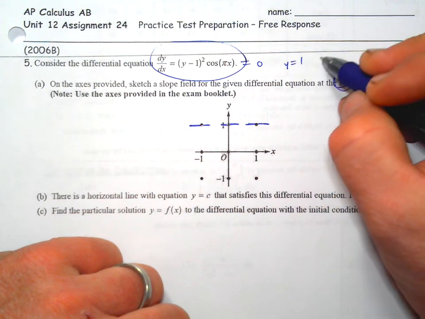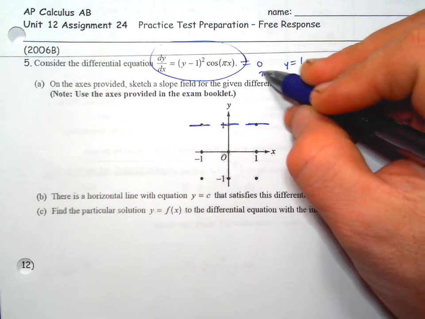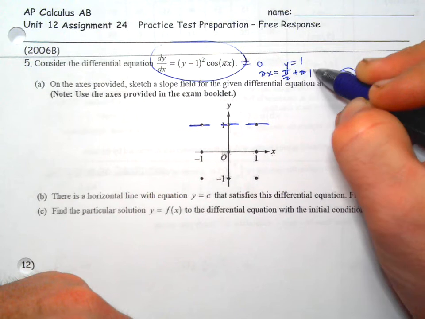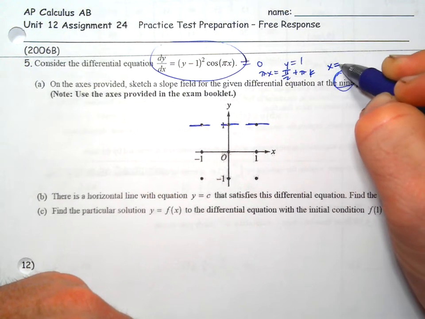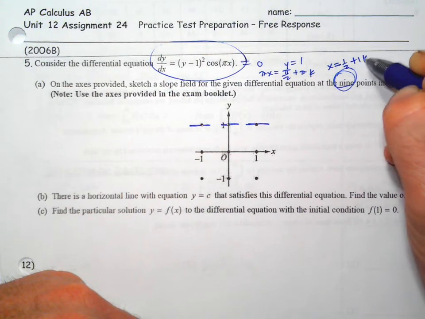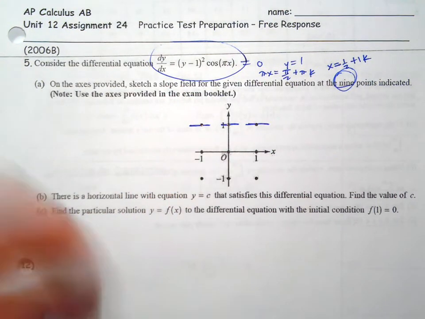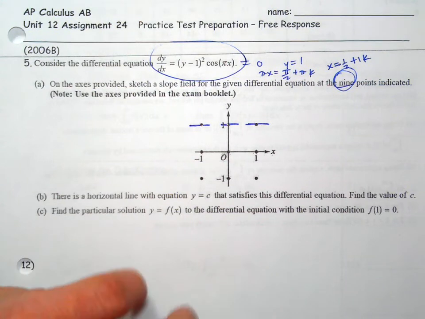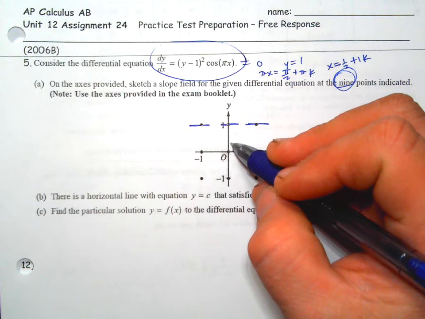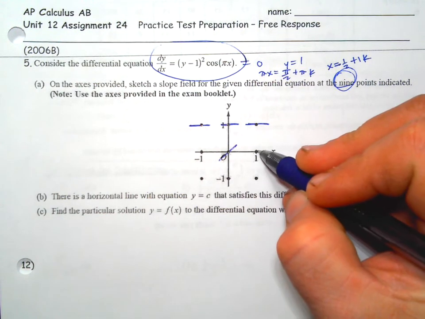And then when cosine pi x equals 0, so when does cosine equal 0? At pi over 2 plus pi k. So x equals 1/2 plus 1k. Now that doesn't really help us since we're only drawing slopes at integers. So we're just going to have to plug some other ones in. Plug (0, 0) in. Cosine 0 is 1. Negative 1 squared is 1. So it's positive 1.